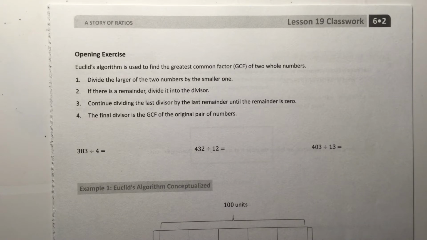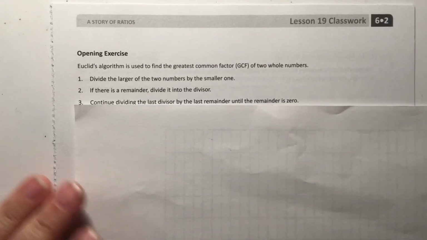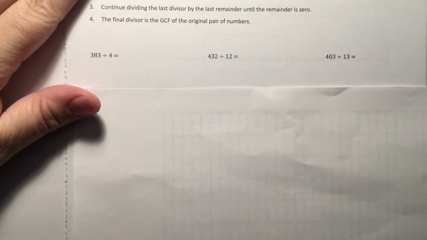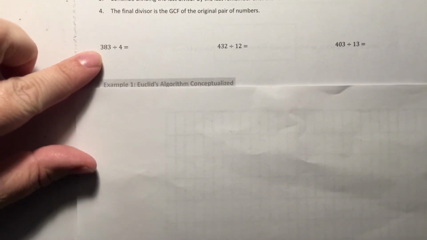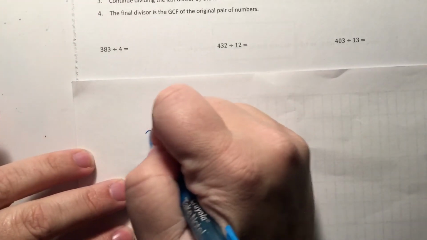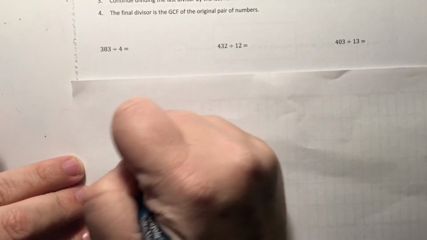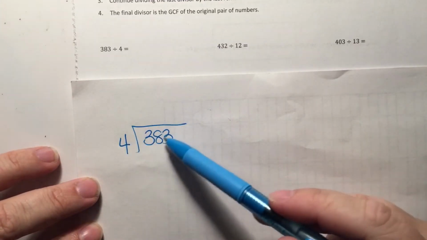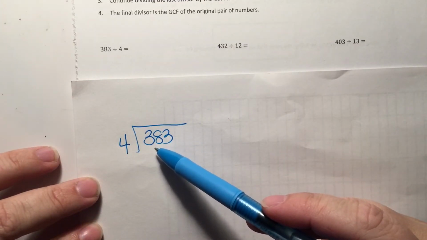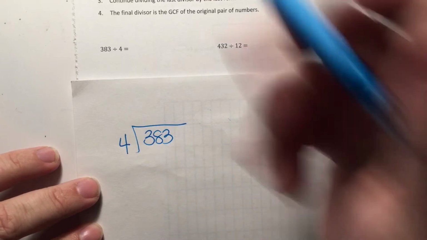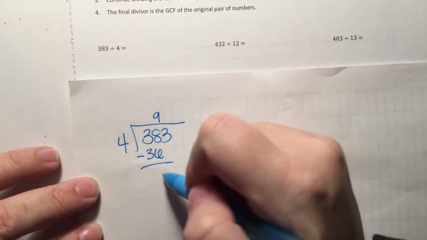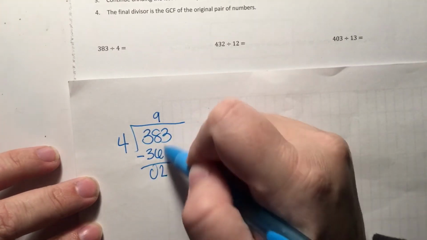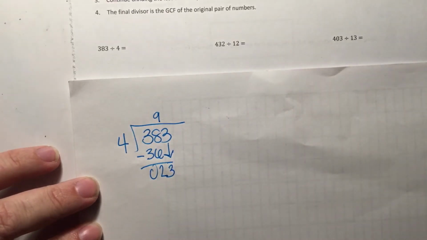So the first one, we're going to divide 383 divided by 4. Okay, so I'll put this up here. We're not getting to Euclid yet, okay? First we're doing our standard division algorithm. 383 divided by 4. I know 4 times 9 is 36, right? So I'll put a 9 here, 36. If I subtract, 8 minus 6 is 2, and there's a 0 there. I'm going to bring down my 3.